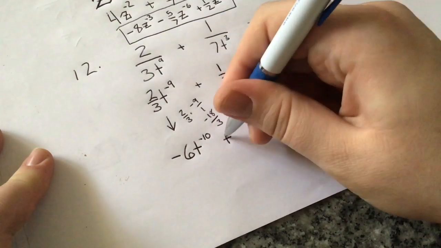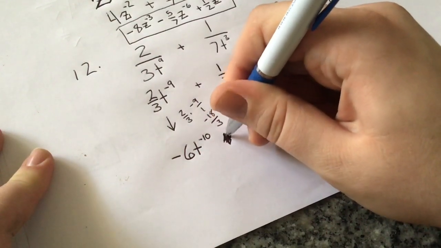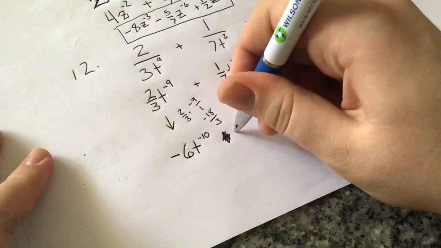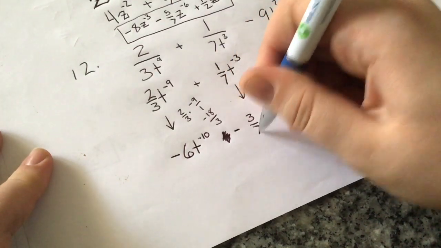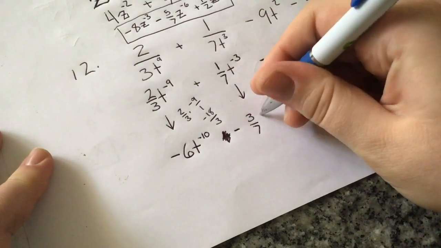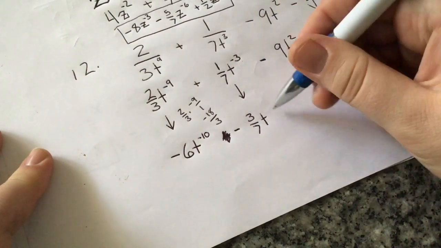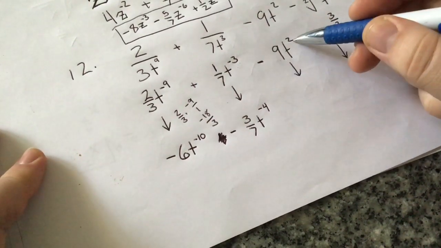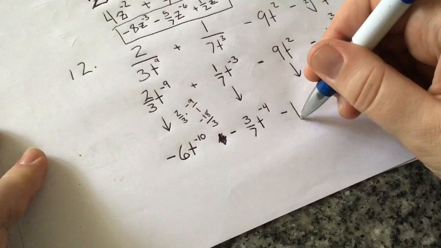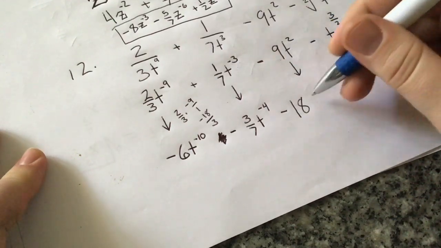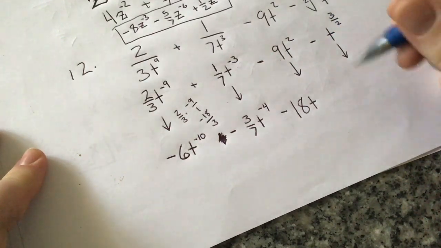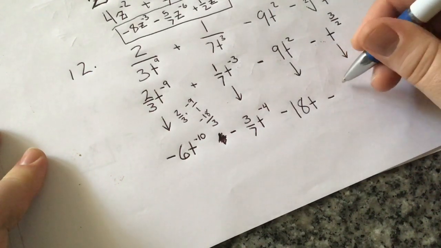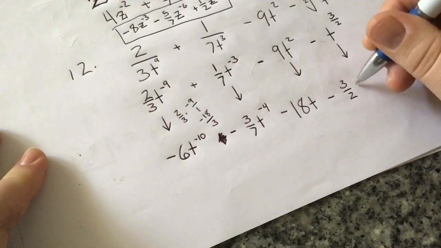Next up, I guess I shouldn't write a plus sign there necessarily. 1 over 7 times negative 3 is going to be negative 3 over 7 t, and 1 less than negative 3 is negative 4. Negative 9 times 2 is going to be negative 18. And then 1 less than t squared is just t to the first. And finally, negative 1 times 3 seconds is negative 3 over 2.